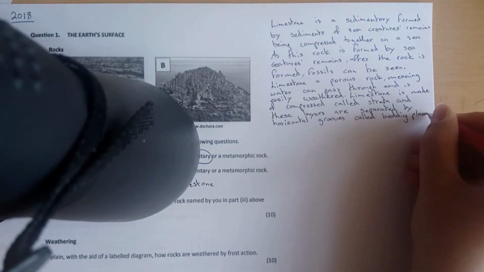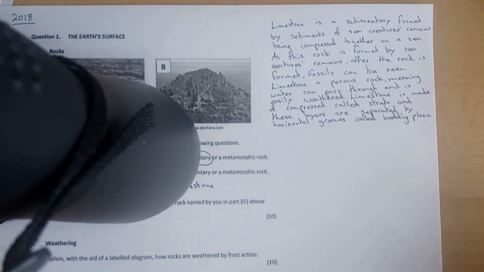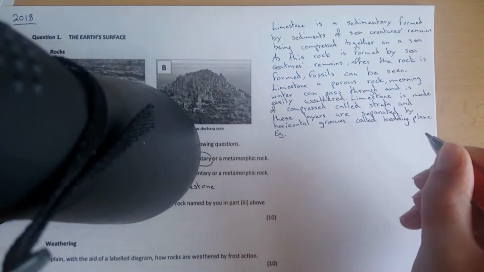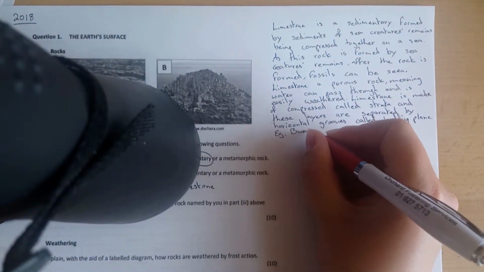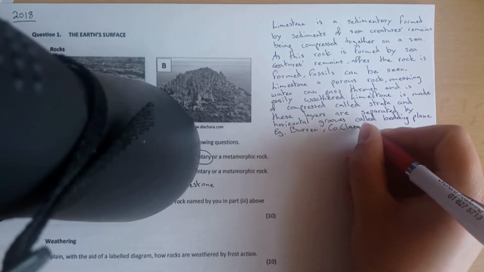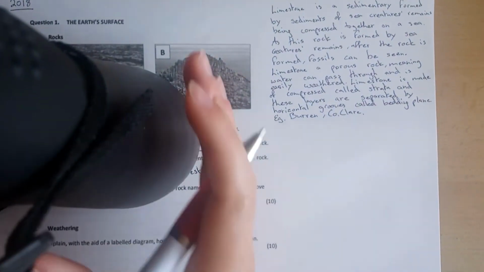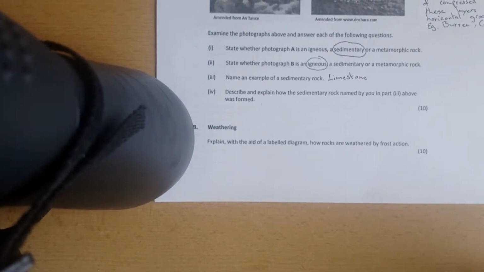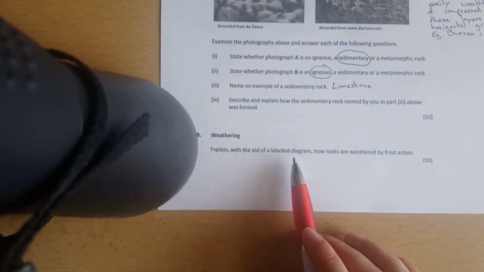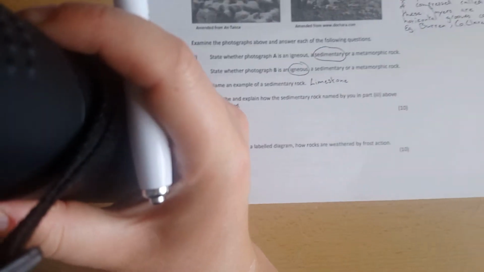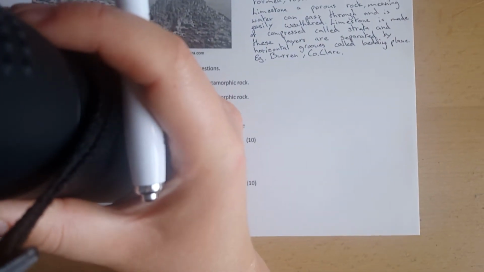And now we'll just give an example of where limestone can be found. So the main example you'll always use with limestone is the Burren, County Clare. So that's that question answered there on how limestone is formed. Now we'll go back to our next question on weathering. So explain with the aid of a labeled diagram how rocks are weathered by frost action. So we'll move over again to blank space here.